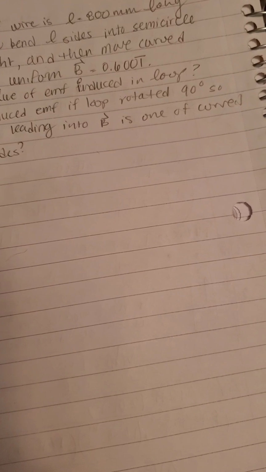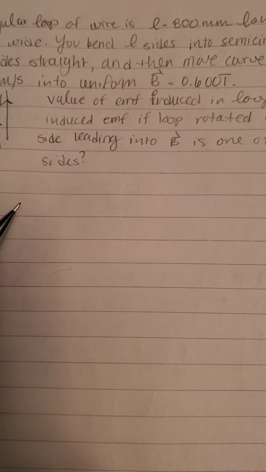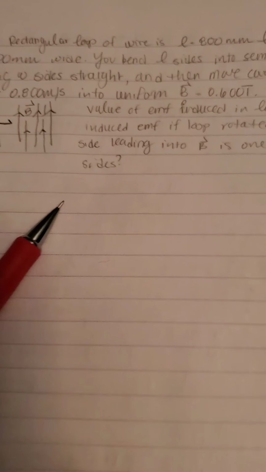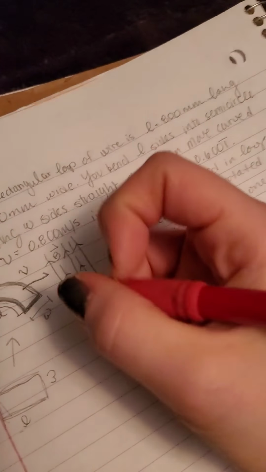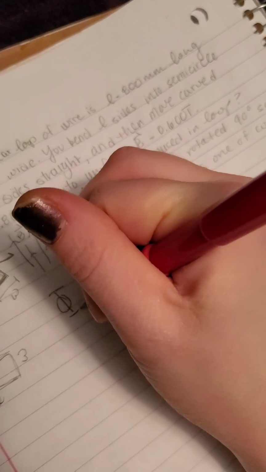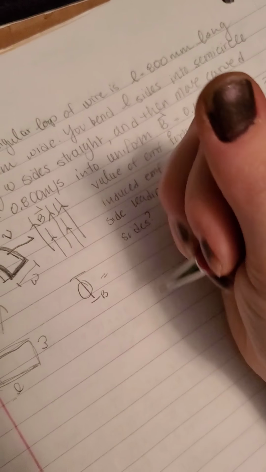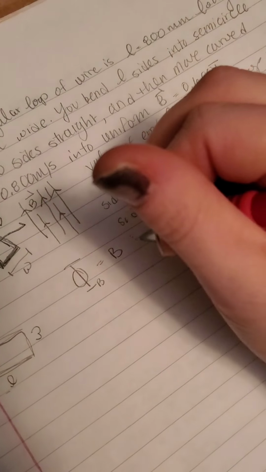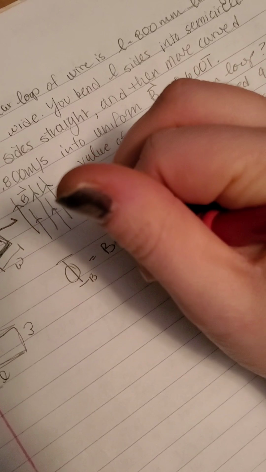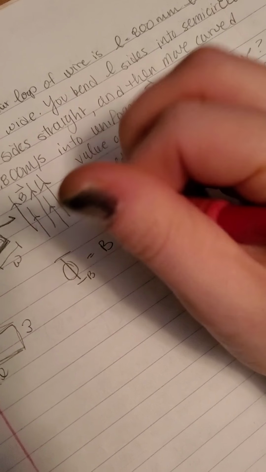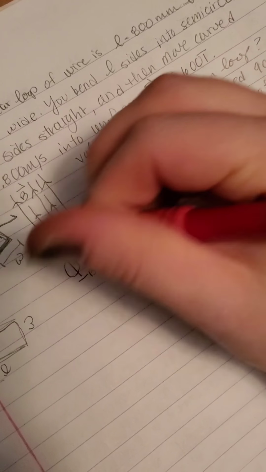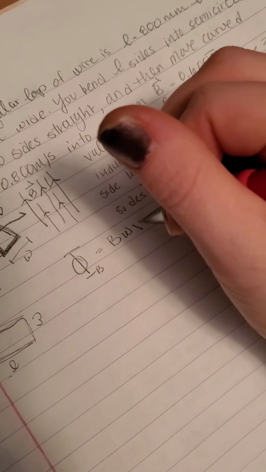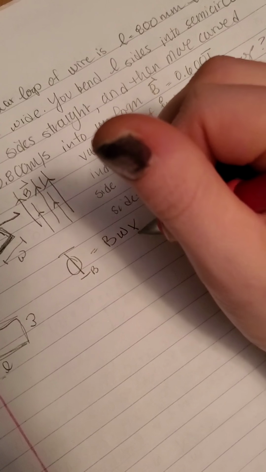One way we could look at this would be to look at the magnetic flux, as we've been learning about in class. With AC, we have this magnetic flux, and so we have B, times our W here, times X, the distance into the magnetic field.